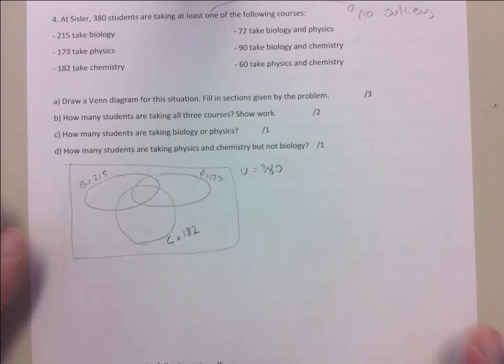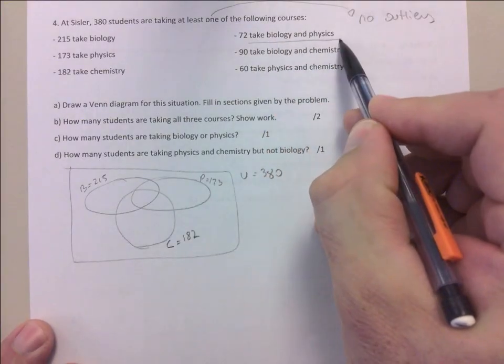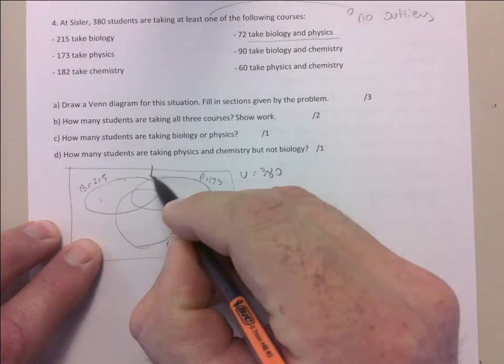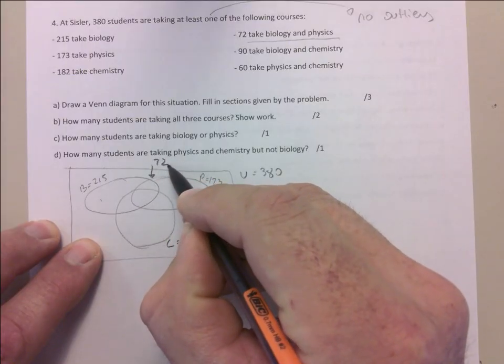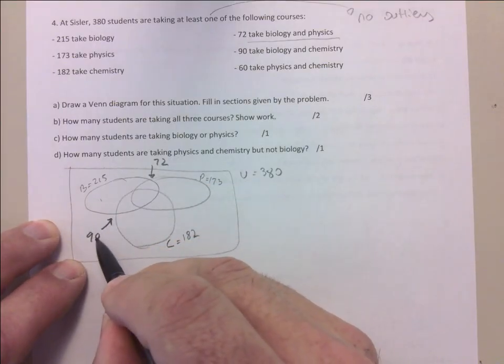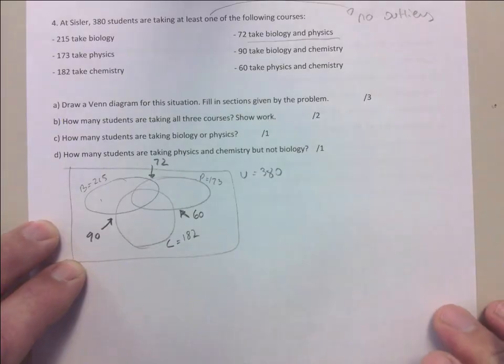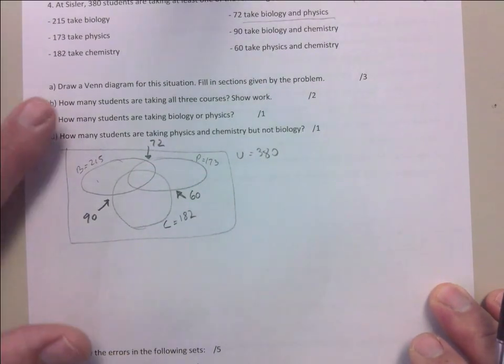And yes, if you did it in a different order, it's going to be a bit painful to follow, but it doesn't matter where you put B, P, and C as long as the numbers are right. So I often have to turn your work around when I mark to make sure I get that right. So 72 biology and physics. So that would be right in there. I just put it outside. 90 bio and chem. Okay, so that's 90. 60 physics and chem. So there's no onlys here. I don't know if you noticed that. That is what we have.